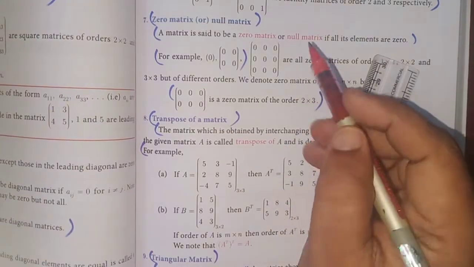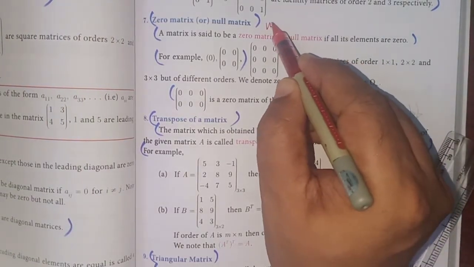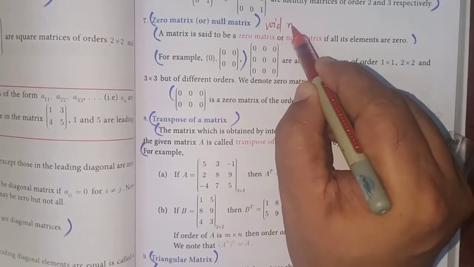Next one, zero matrix or null matrix. We can even say void matrix, I note it down here.